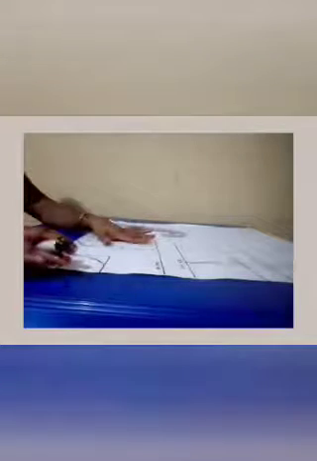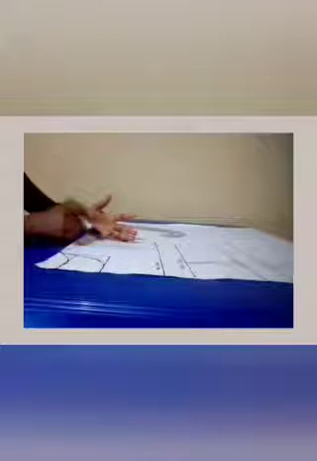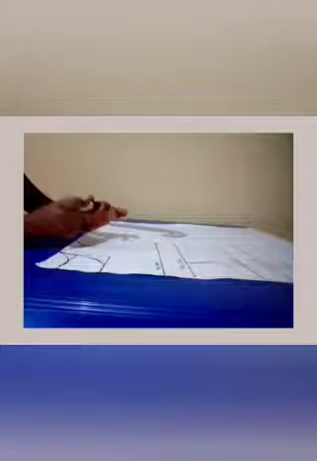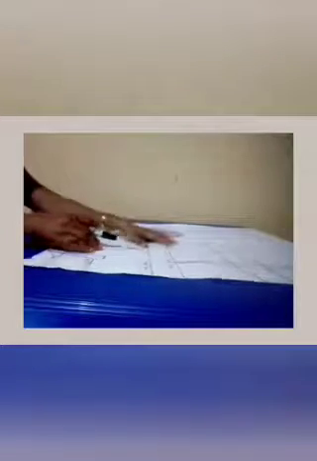So this is the basic bodice block, and with this basic bodice block, I can use it to draft a dress, yes, a short dress, even a long dress. I can manipulate it to anything of my choice. And I can even, okay, let me take the bust dart.